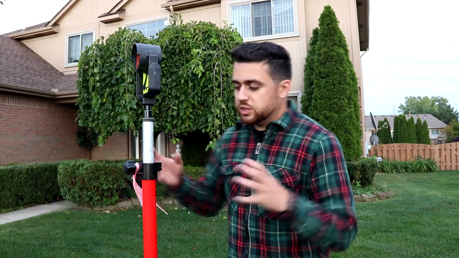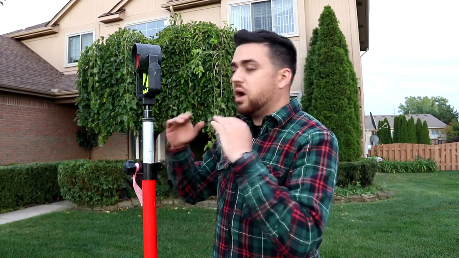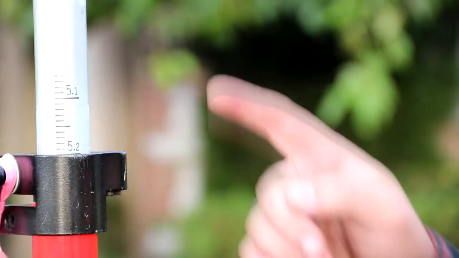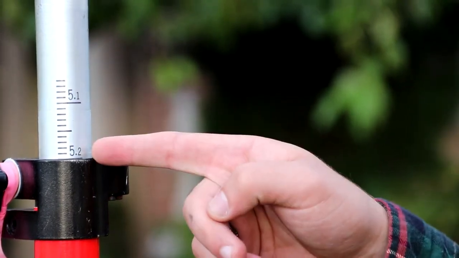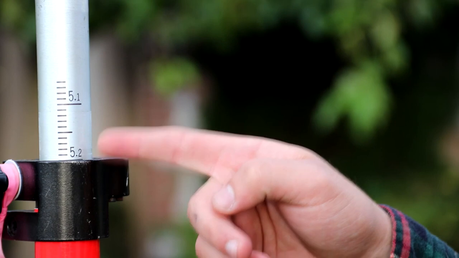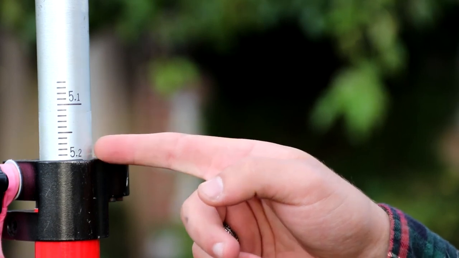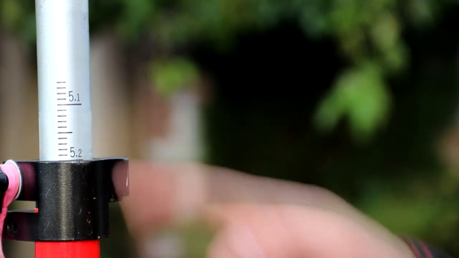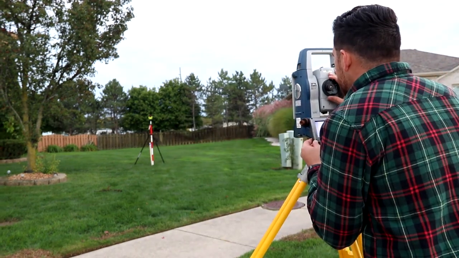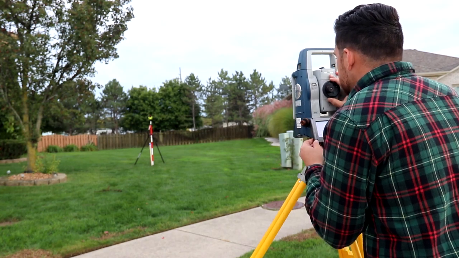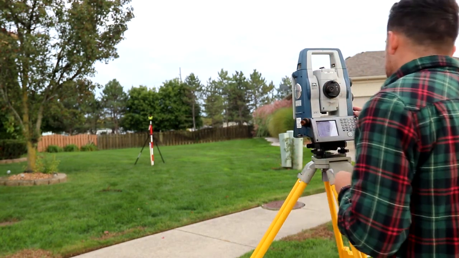The same goes with this rod here. We also need to have the height of this rod. Lucky for us though, all we have to do is look here and see that on the rod it says that this height is 5.2 feet. So we can just input this without having to measure it ourselves. We're going to use both of these HIs and input them into our data collector. But first we need to sight the location of our backsite. To do this, all I'm going to do is use my total station and point it in the direction of the prism. Looks good, and measure.